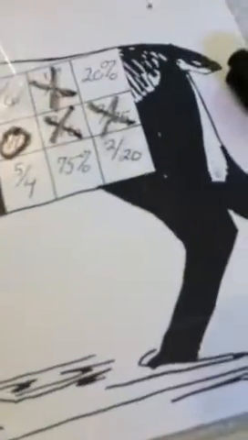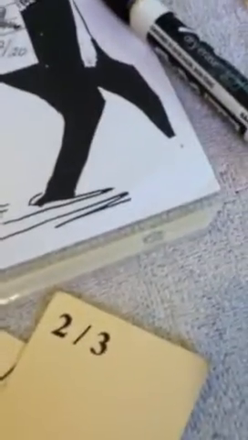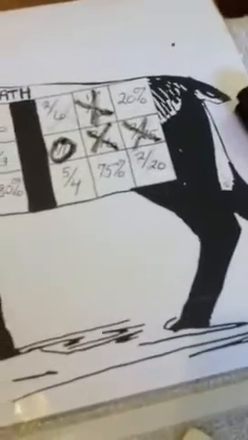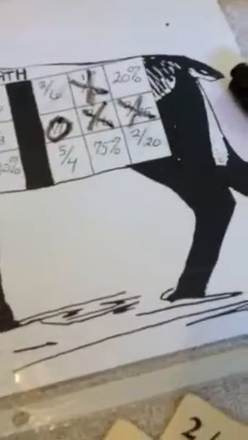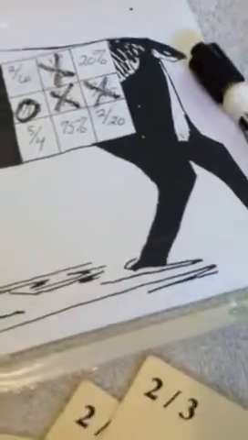And again, X has 2 in a row. So now we have 75%, or 3 over 4, is going to be needed. And we can do 3 over 4 with this pair right here.